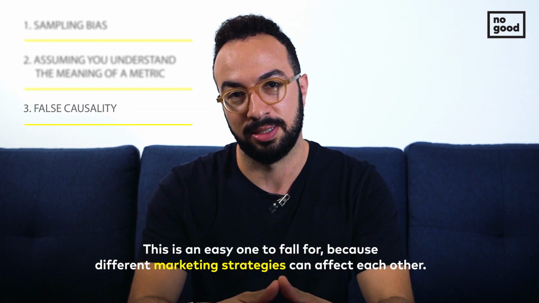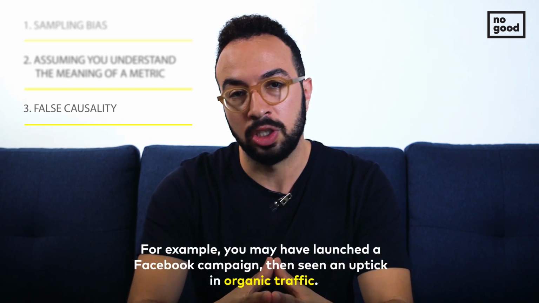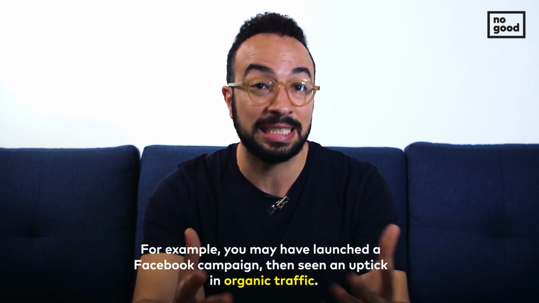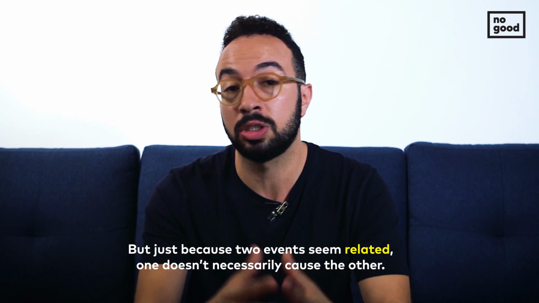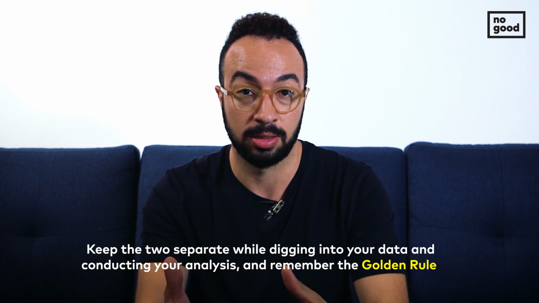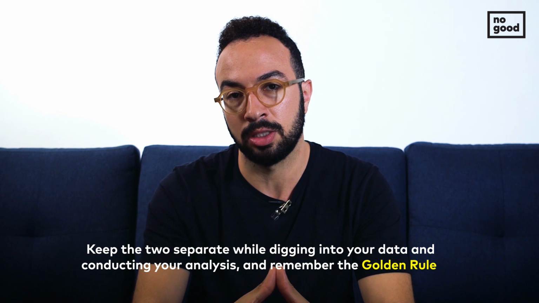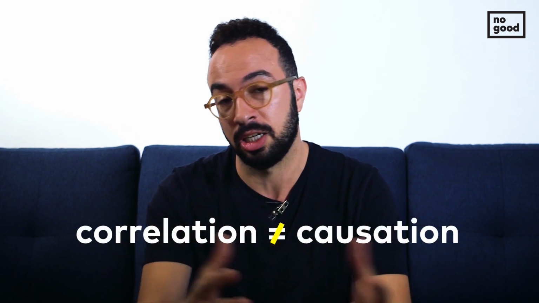The third mistake to avoid is a classic error, false causality. This is an easy one to fall for because different marketing strategies can affect each other. For example, you may have launched a Facebook campaign, then seen an uptick in organic traffic. Sure, the two may be correlated, but just because two events seem related, one doesn't necessarily cause the other. Keep the two separate while digging into your data and conducting your analysis, and remember the golden rule. Correlation does not equal causation.